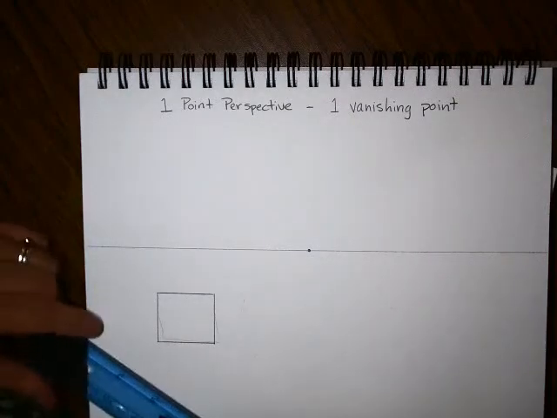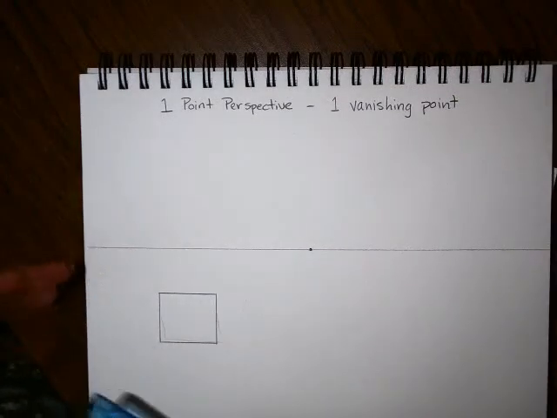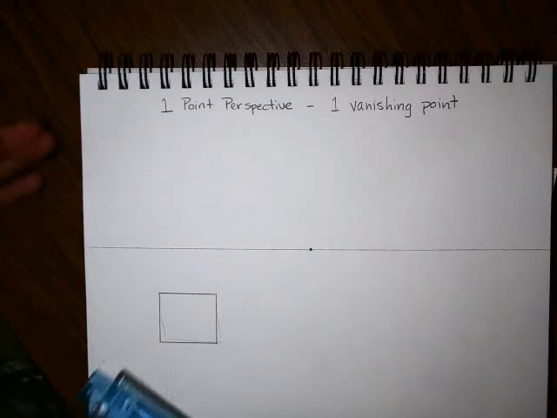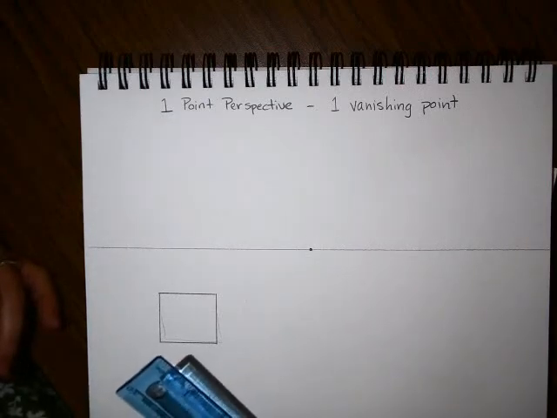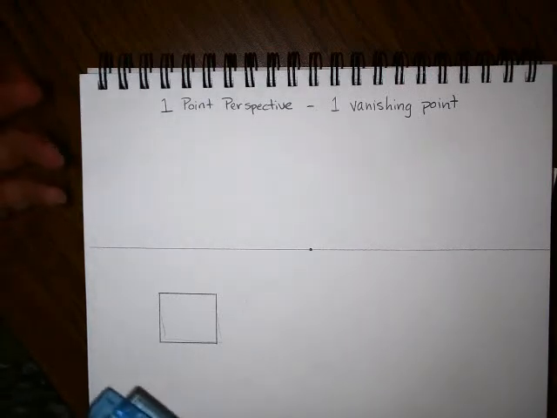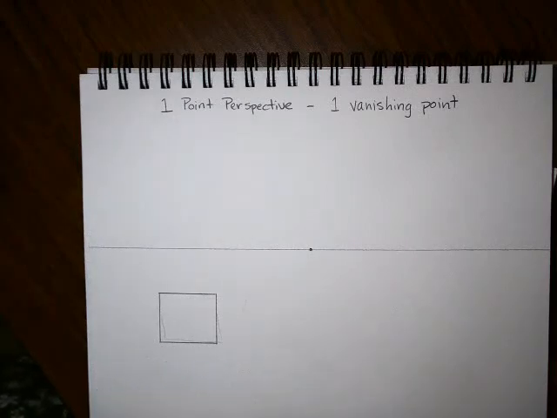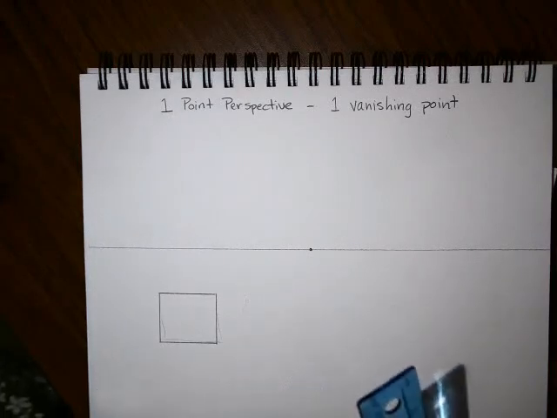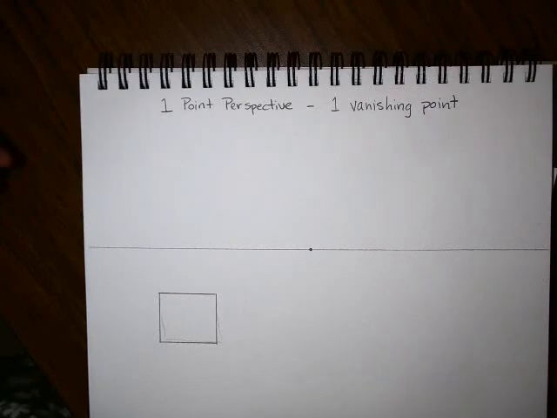Okay. Now right now this is literally just a square. I have not made it look three-dimensional so that it looks like a cube or a box. Okay, and we're going to call them boxes because I'm probably not drawing perfect squares here. Right?